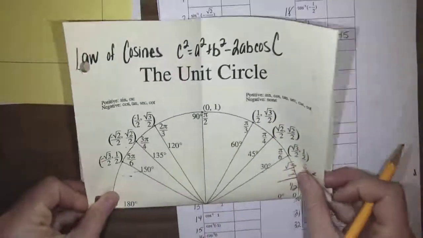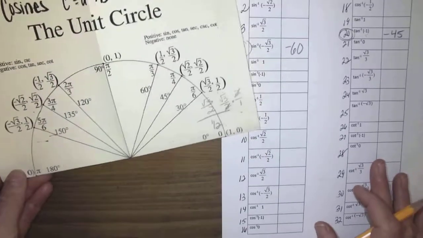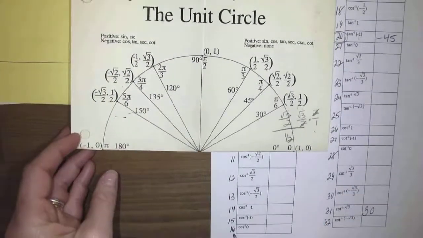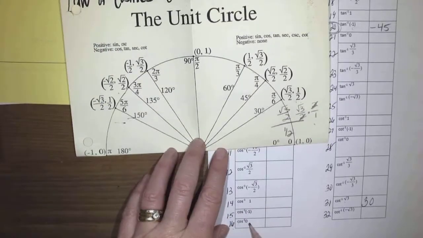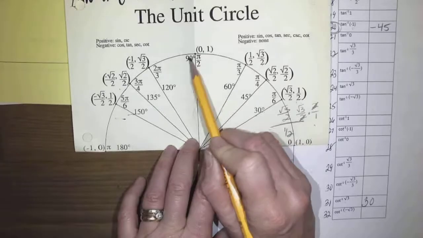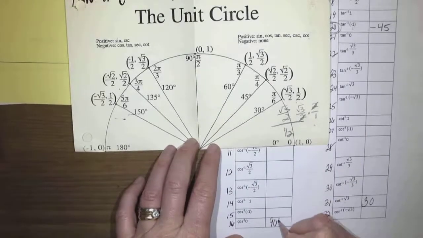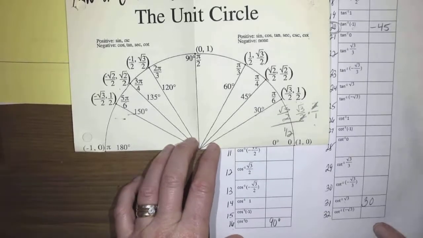Let's do a couple more. I'm going to look at the top half for inverse cosine and secant. Let's look at 16 down here. Inverse cosine of 0, so I'm looking for where the x value is 0. That is right here at 90 degrees. On your test, I would also accept pi over 2 if you decided to do it in radians.